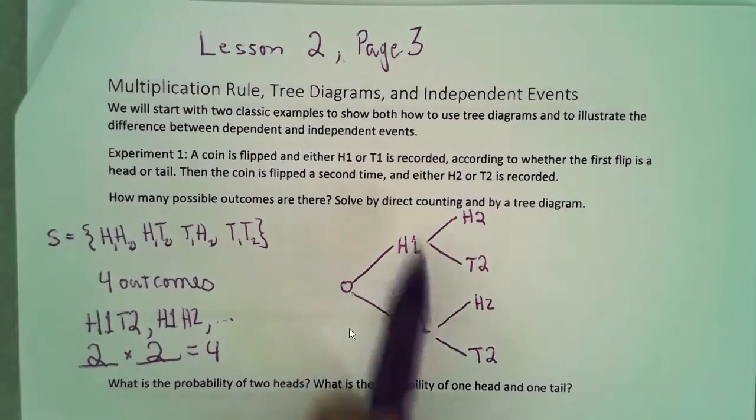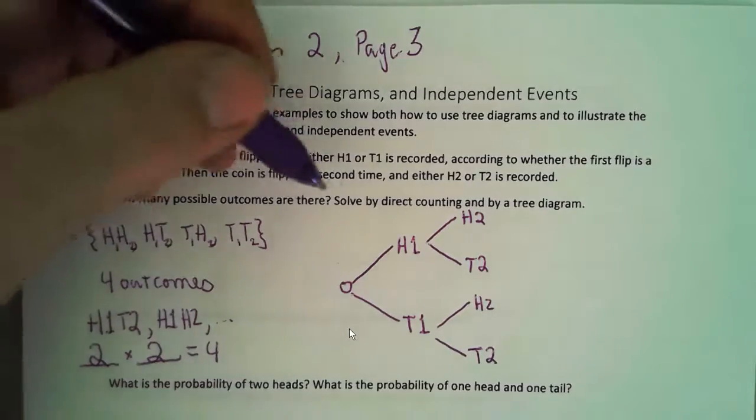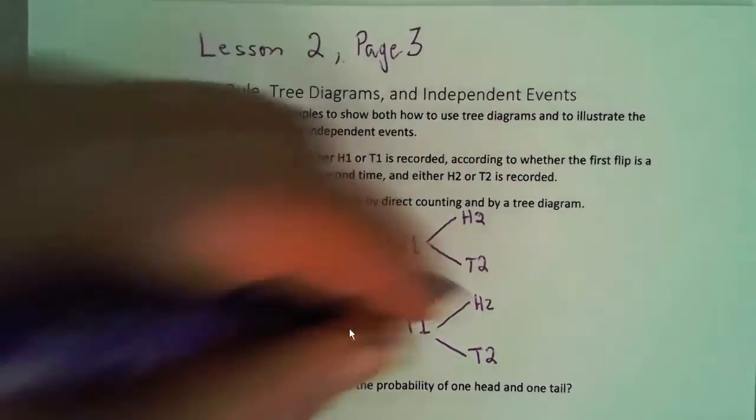Now, with a tree diagram, the possible ways for the experiment to terminate are indicated by what we call the tree, this whole structure.